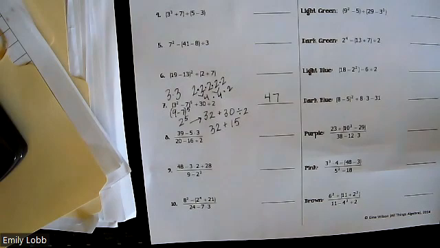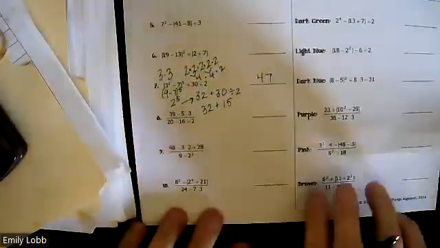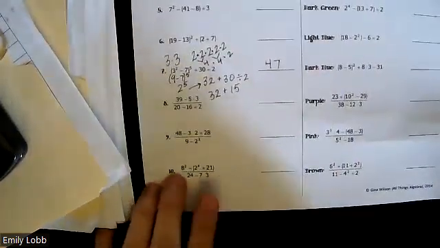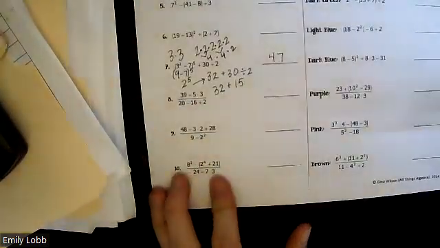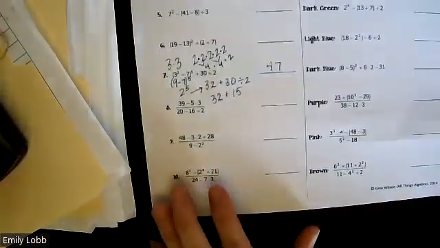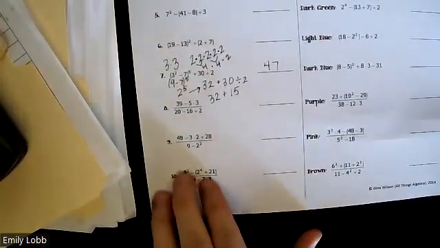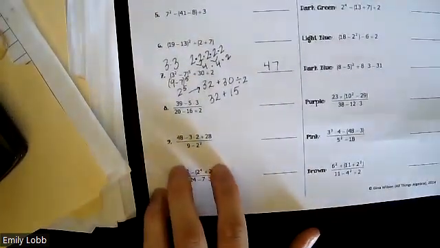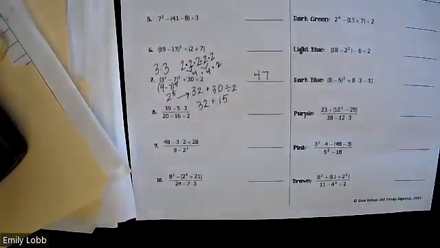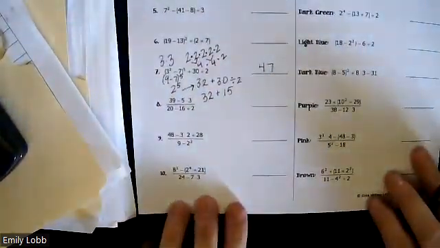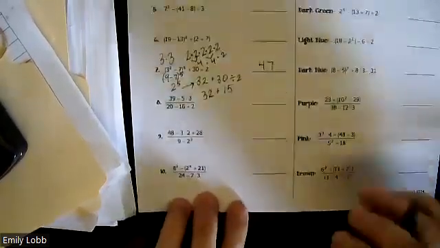All right, let's look at number 10. First of all, we have to look at our numerator and denominator as groupings. So our fraction bar can be a grouping symbol as well, because we have to do everything on the top, and we have to do everything on the bottom. And then what does a fraction bar really mean? Do you remember? Divided by. So we have to do the top divided by the bottom. So let's look at the top.